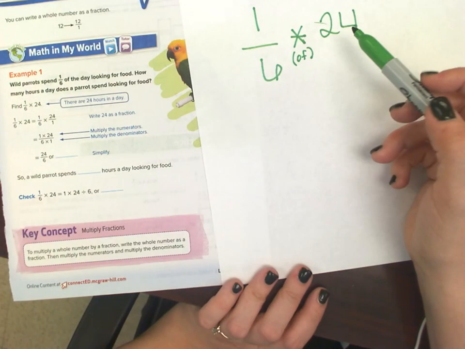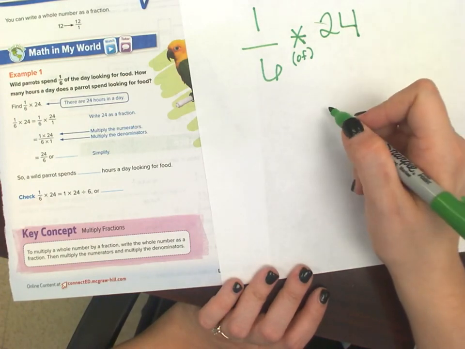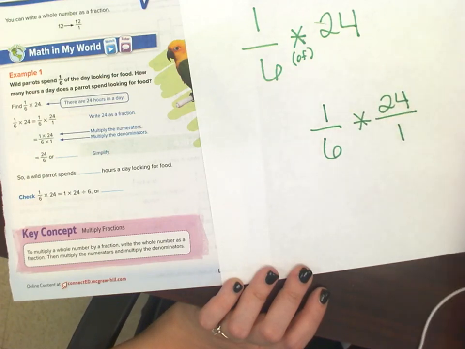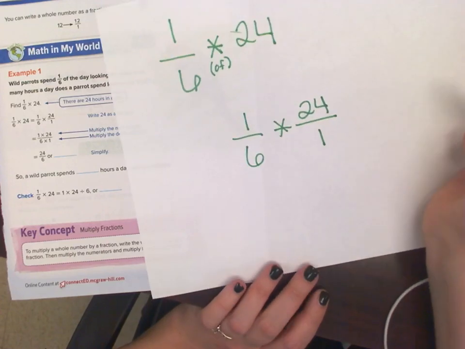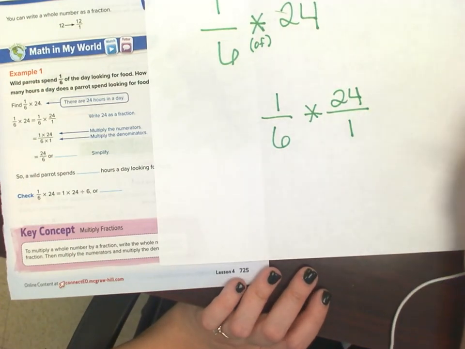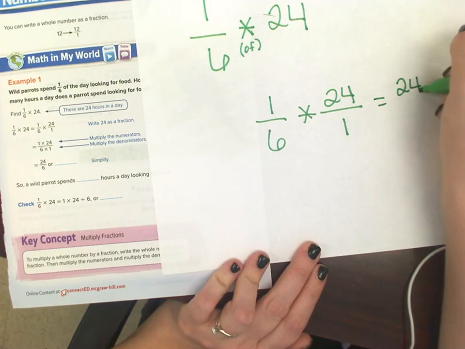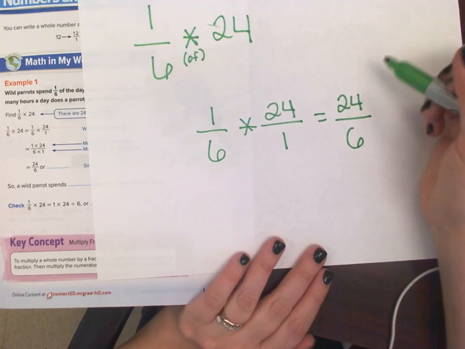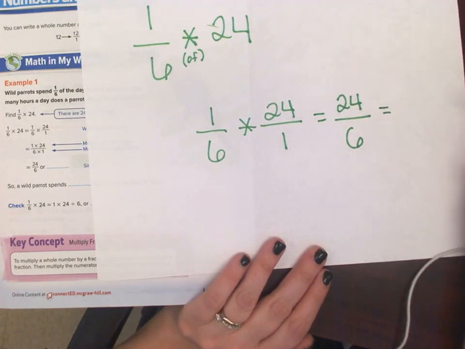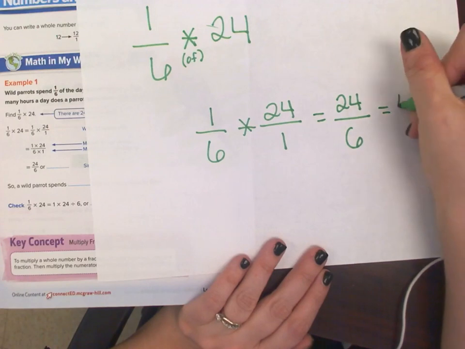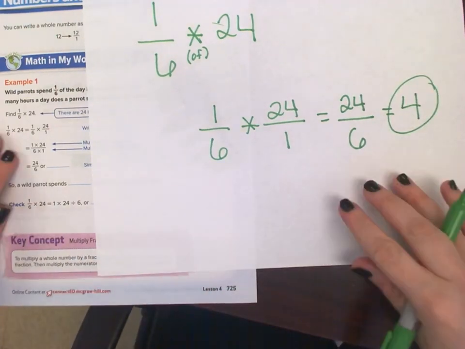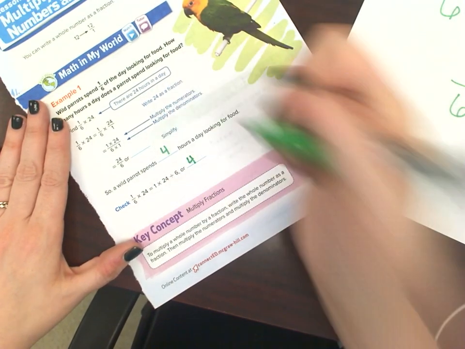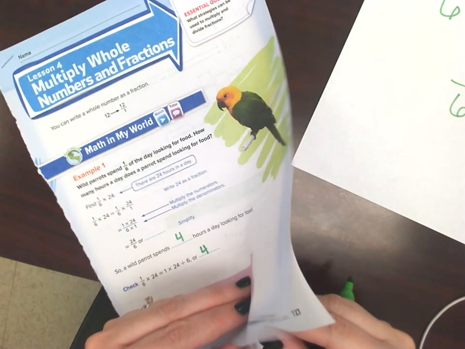Well, we could figure that out very easily by multiplying 1/6 times 24. We have to turn them both into fractions in order to be able to multiply them. Okay, so 24 over 1. So 1/6 times 24 over 1 equals 24 over 6. And as you know, this is just a division problem that says 24 divided by 6. That's one of our basic facts. 24 divided by 6 is 4. So a wild parrot spends 4 hours a day looking for food. All right, let's try the next one.